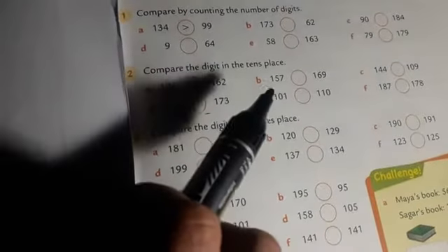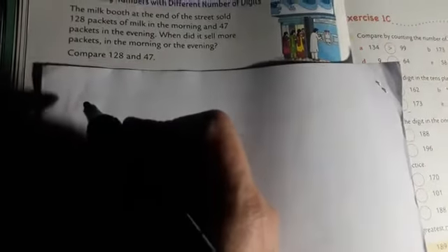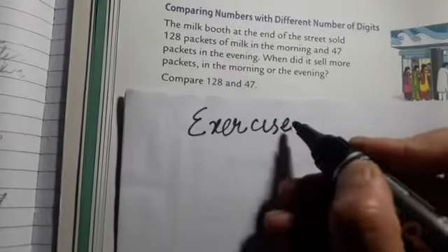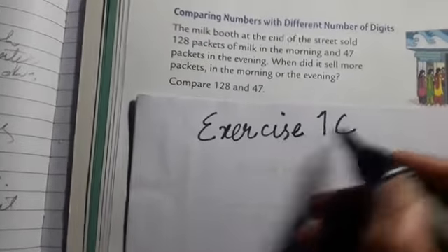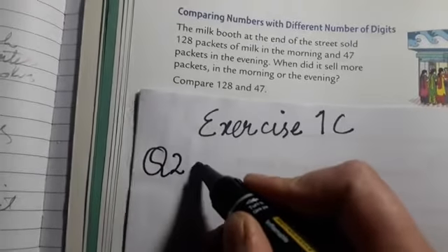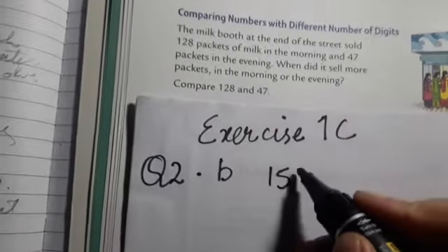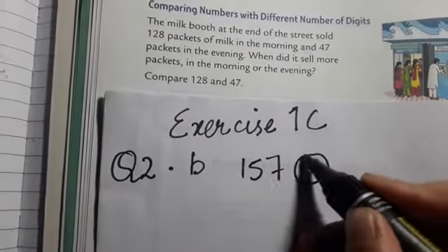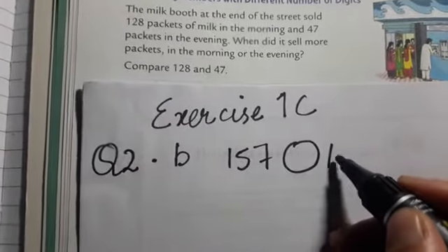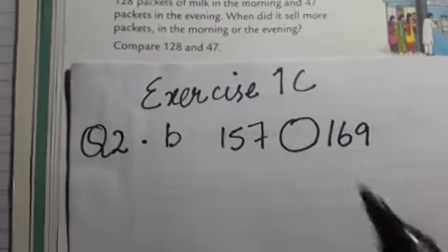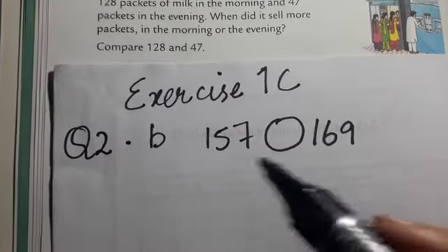For example, here we will start from part A. 157 is in exercise 1C, question number 2, part B. Okay, the first number is 157. The other number, you can see on your textbook, is 169. Okay, so we have to compare these two numbers in the tens place.